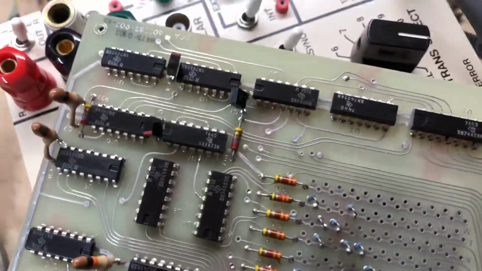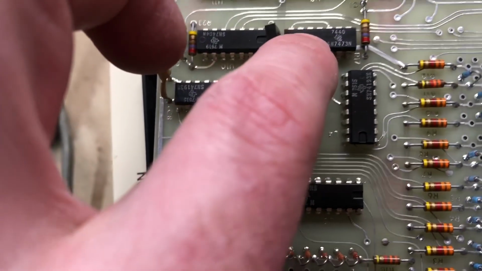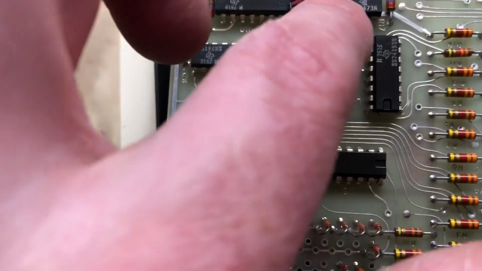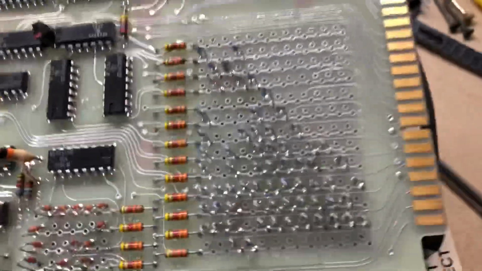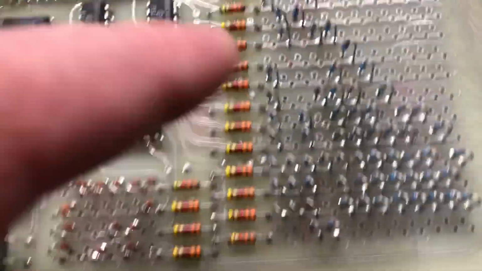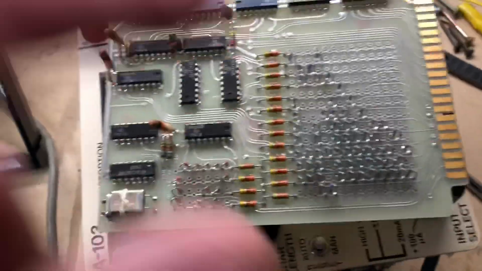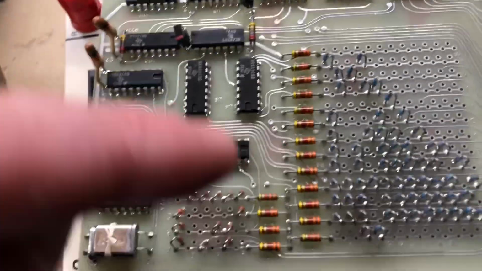Oh, the carry output of one of these counters, this one, goes to a JK flip-flop, which then goes to an output pin. So I'm going to pick up on that. I just need some reference of the divided clock so I can check with a frequency counter that I'm where I need to be.